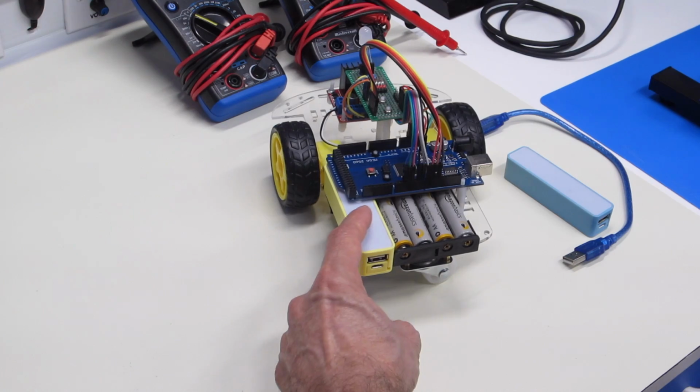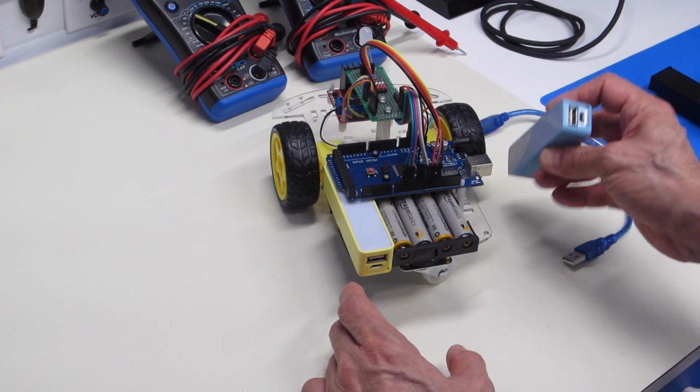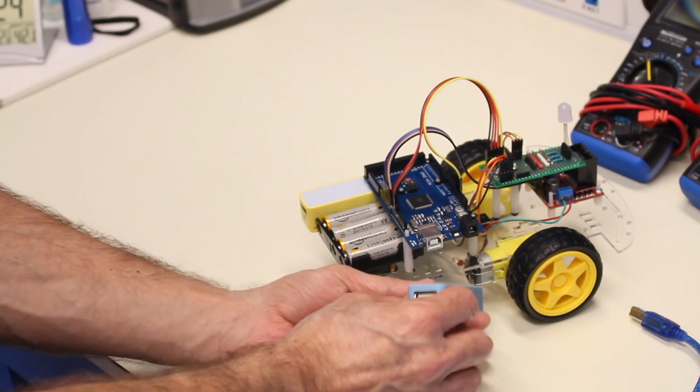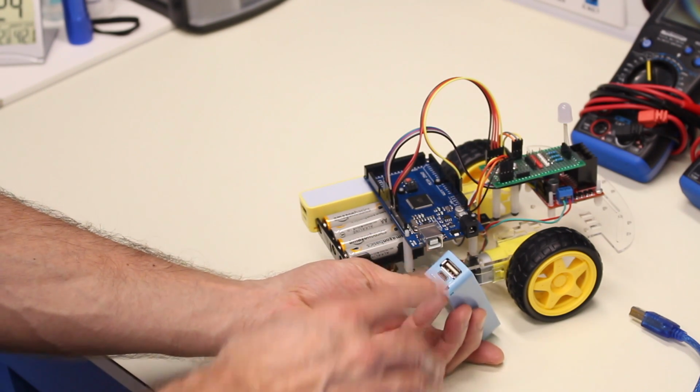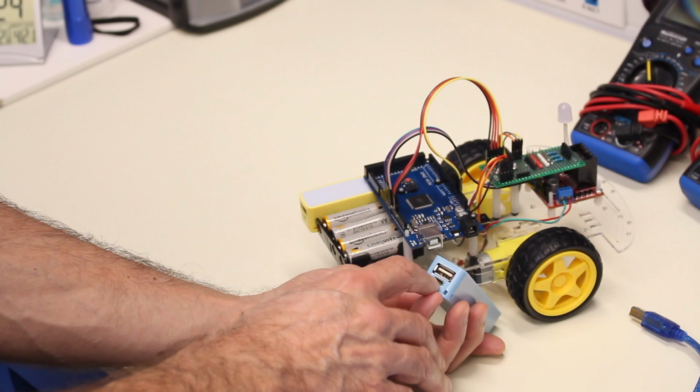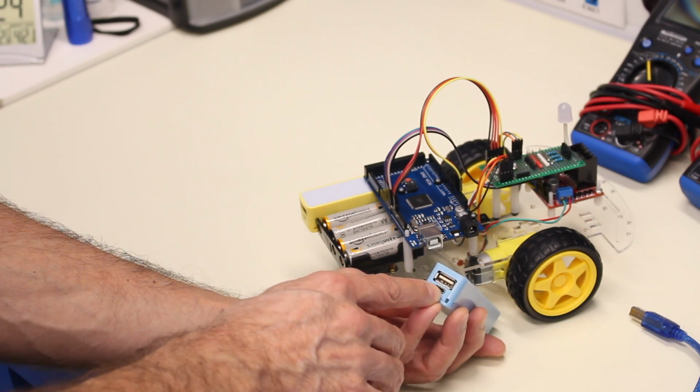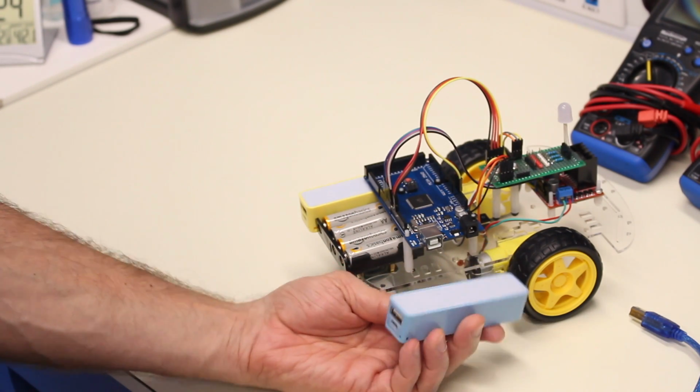Over here I've got a USB power bank. I've got another one just like it over here to show you. These devices are great. They contain a rechargeable battery. And what you do is you take a micro USB cable and plug it into here from a standard USB charger to charge this device up.